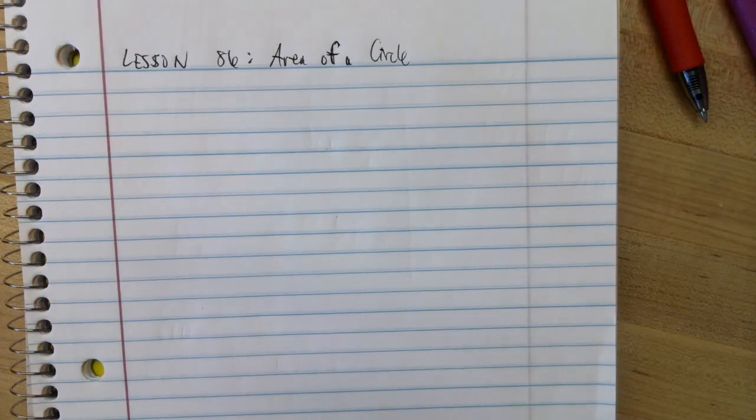But let's go back. Let's try to reframe things a little bit. Area is, as a definition, what is area? Length times width is a formula for one. It's a what, Carter? It's the amount of space inside a two-dimensional shape.